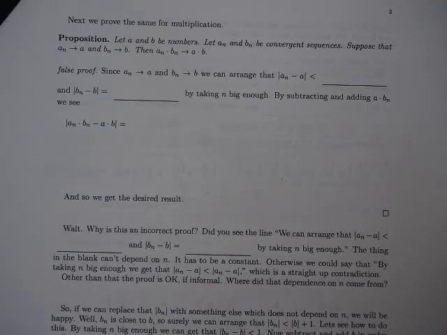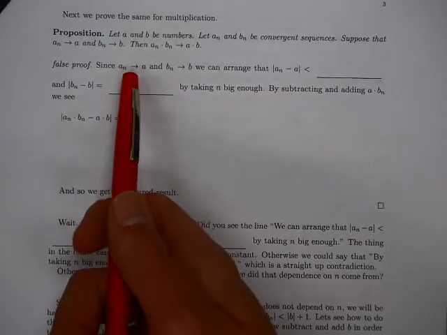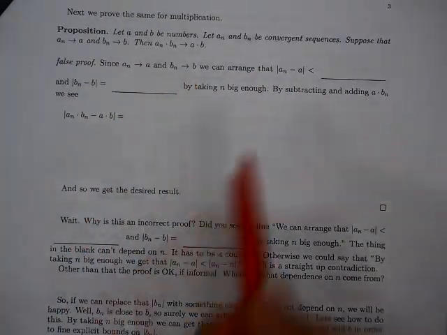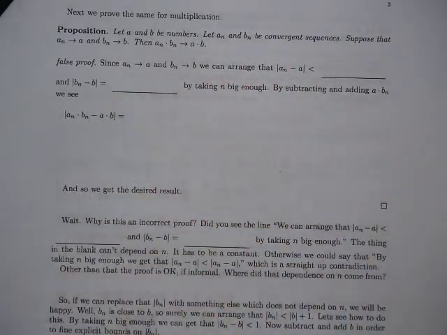So first, let's try to compose an incorrect proof. Well, so this is going to be an incorrect and fairly informal proof. You should start with some declarations. We'll just try to get ideas. Since A sub n converges to A and B sub n converges to B, we can arrange that A sub n minus A is as small as we want, and B sub n minus B is as small as we want.